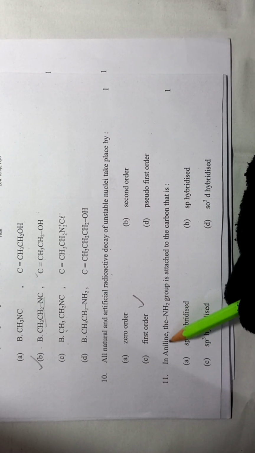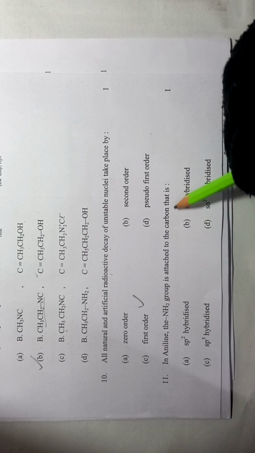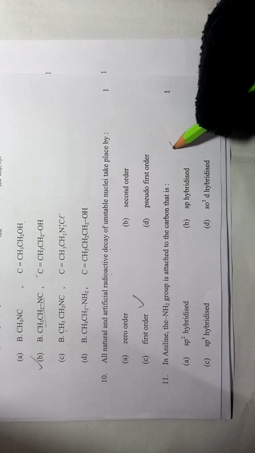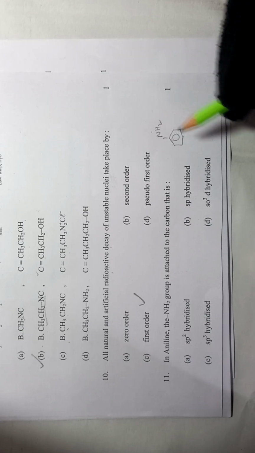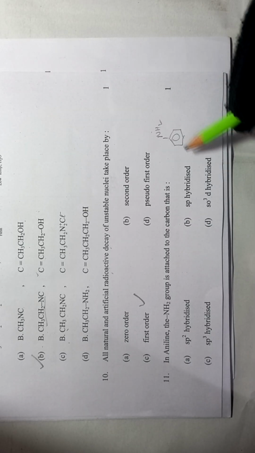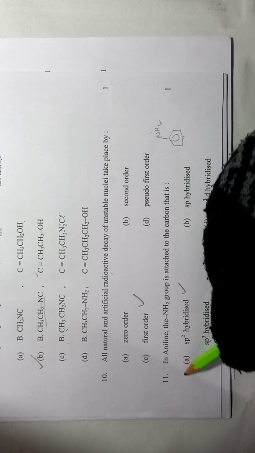Now in aniline, the NH2 group is attached to a carbon atom. Aniline structure you should know. This is aniline, students. And all carbon atoms of the benzene ring are sp2 hybridized. So the right answer to this question is A. This is the right answer.